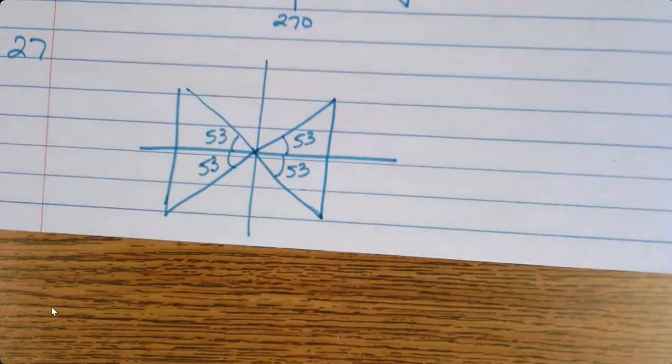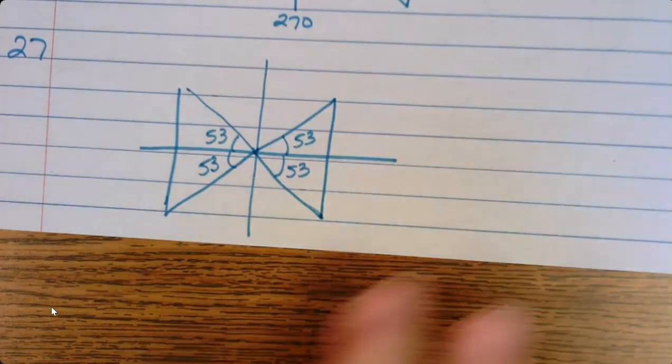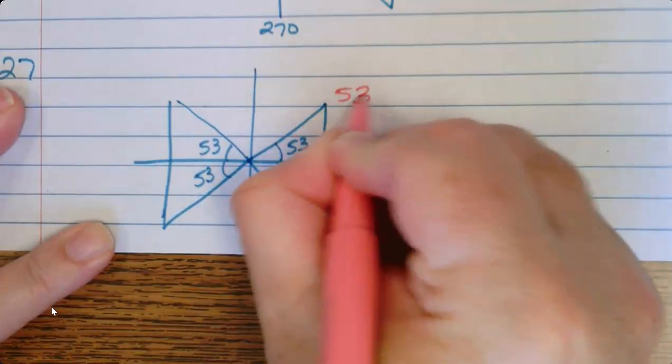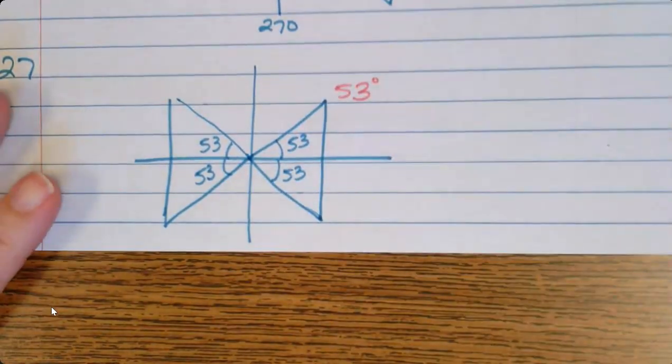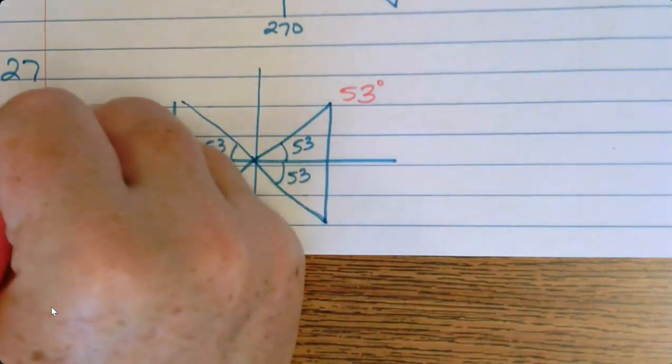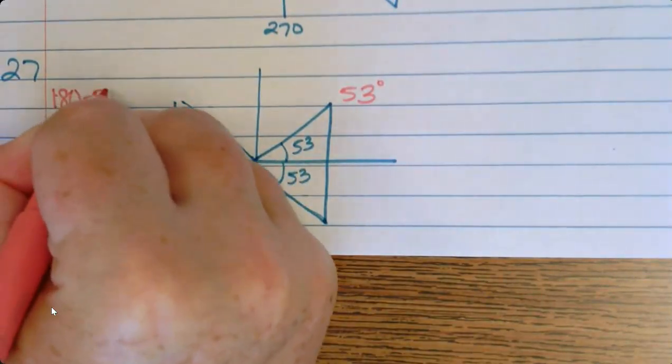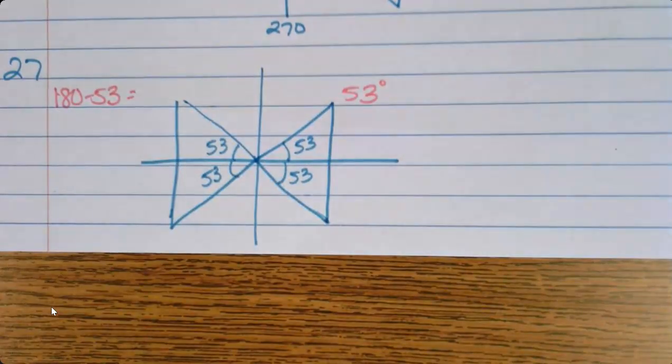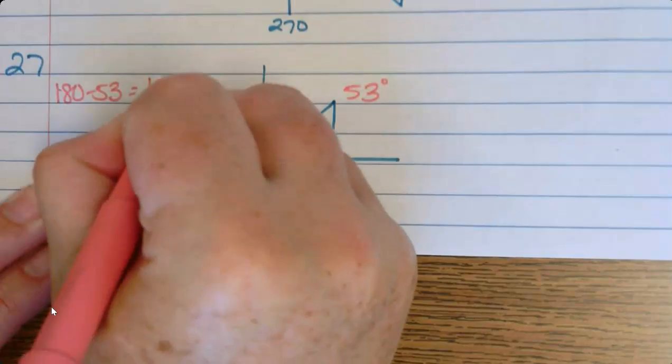So what I want to know, what are my real angles? Remember in quadrant 1, we keep it. So it's 53. Here, because I'm short of 180, it'll be 180 minus 53. This is 127.